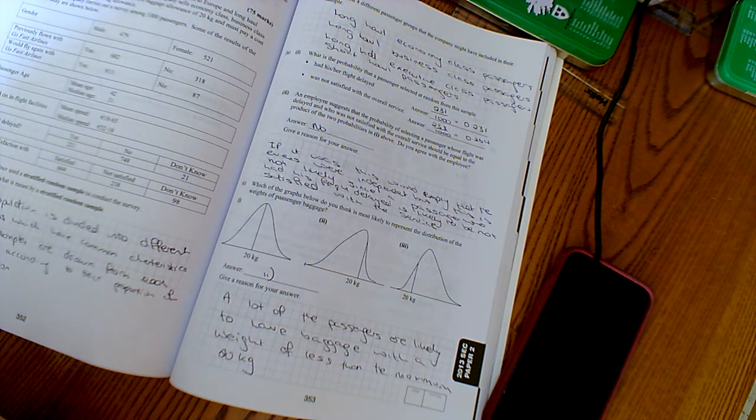Okay, then it says an employee suggests that the probability of selecting a passenger whose flight was delayed and who was not satisfied with the overall service should be equal to the product of the two probabilities above. Do you agree with this employee?